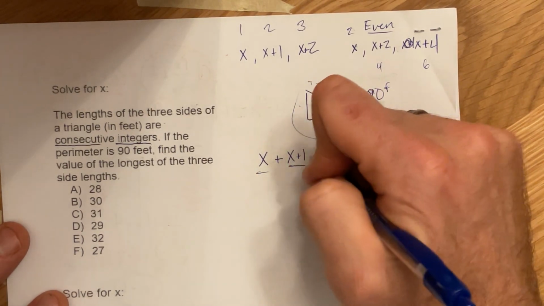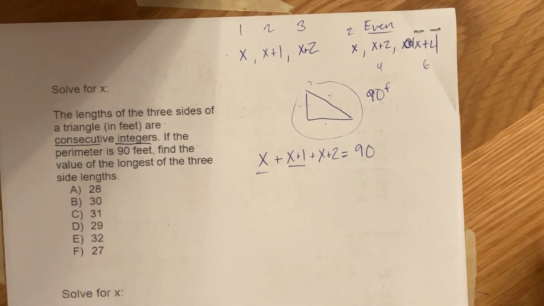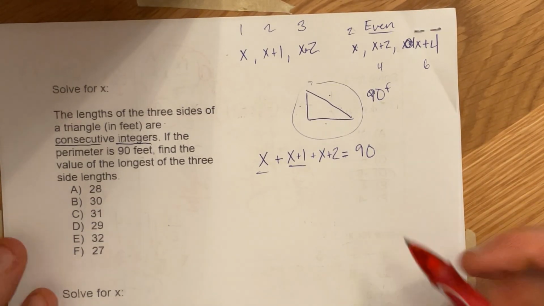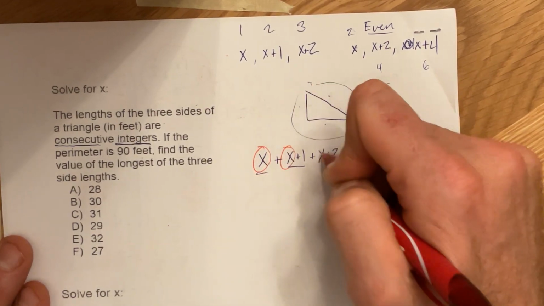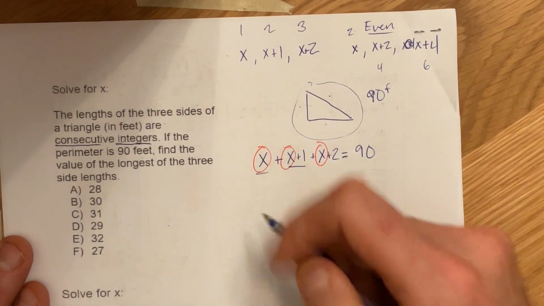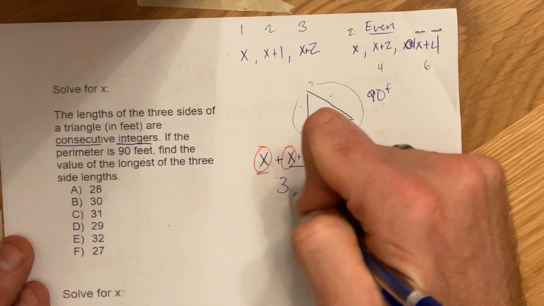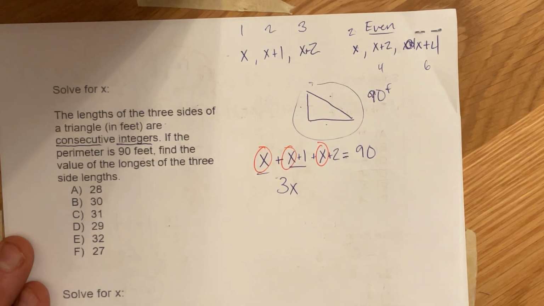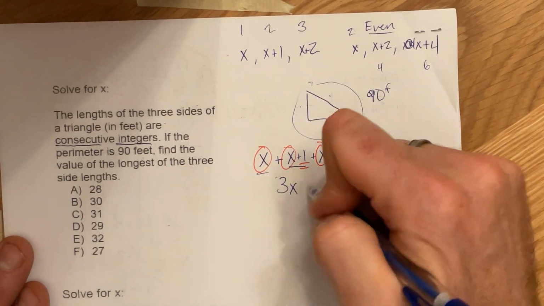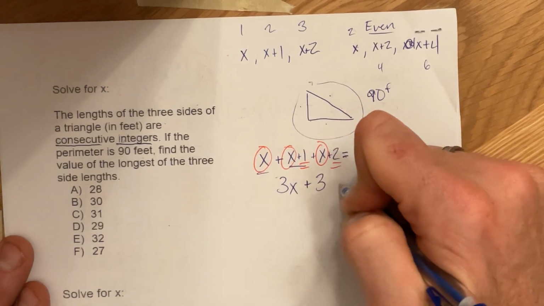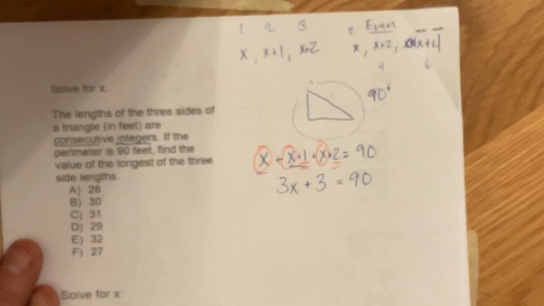And then our third side is going to be that value plus 2 feet. So once we get it figured out here, it's really not a bad problem to work out algebraically. We have our x values, x plus x plus x, that's 3x. And then we have our other like terms, 1 and 2. Those two come together to give me 3. And those are going to equal 90, all right?